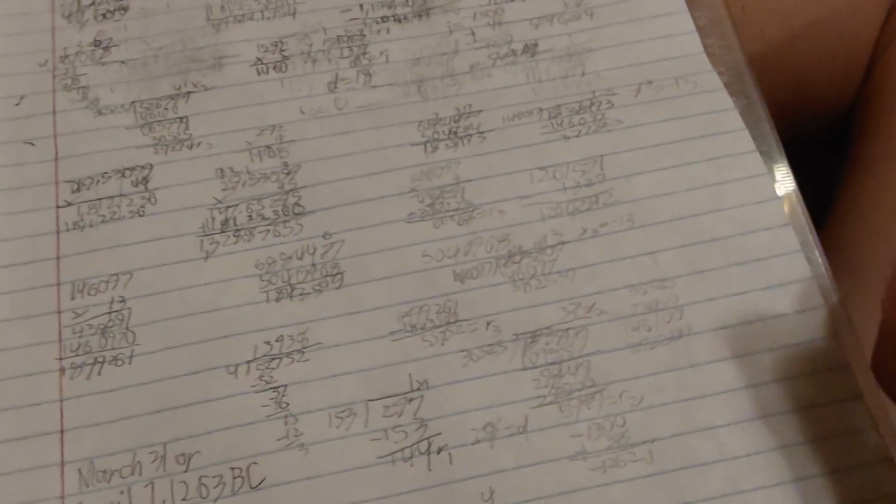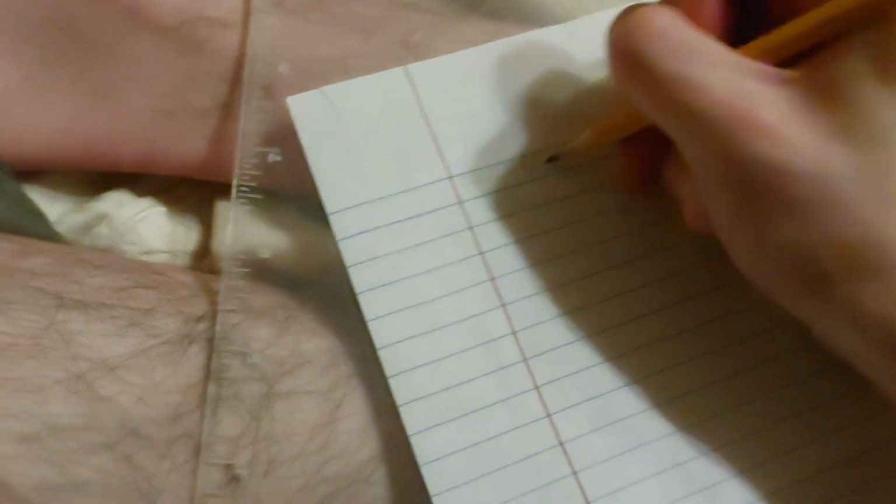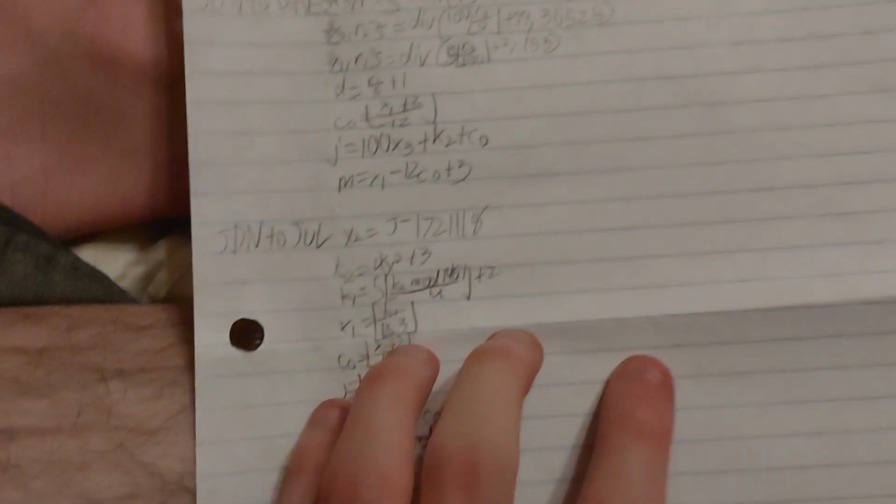Wait, no. I want to also convert this date to the Julian calendar. What are we working with? That's 1260242. And since I'm converting to the Julian calendar, I will use this section here.